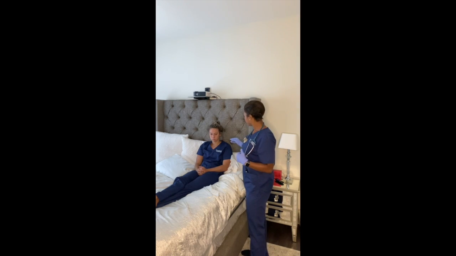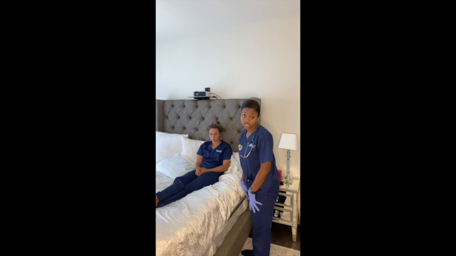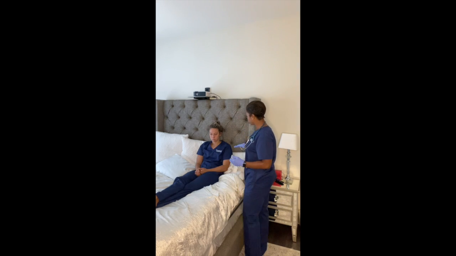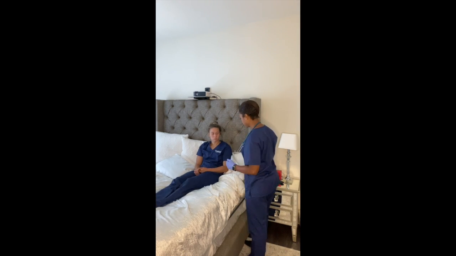I don't see any respiratory distress. I don't see any nasal flaring or any retraction of the intercostal muscles. I also do not notice that she's tripoding to breathe. Could I get you to stand up for me, please?